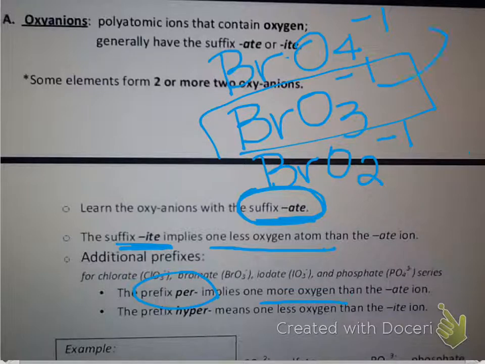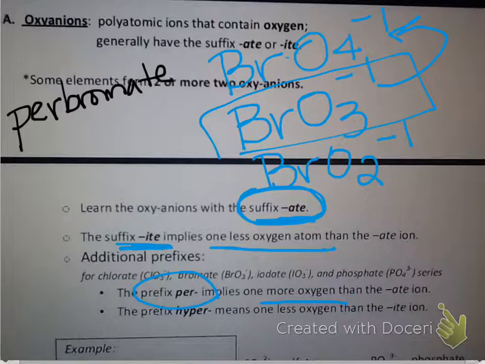Notice that the other anion, the third we've just shown, has one more oxygen than the -ate. We're going to put the prefix per- in front of this name, and we will come up with the name of the compound. So instead of just being bromate, it's going to be perbromate. Perbromate implies one more oxygen than the -ate.